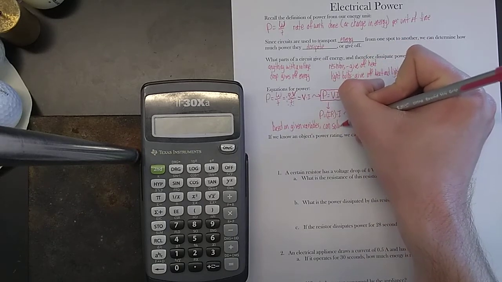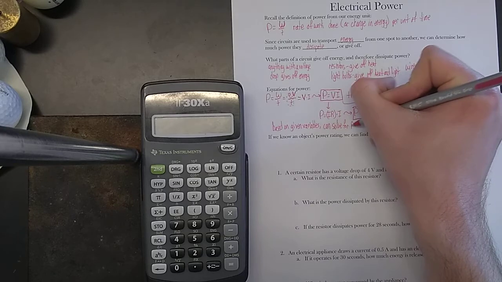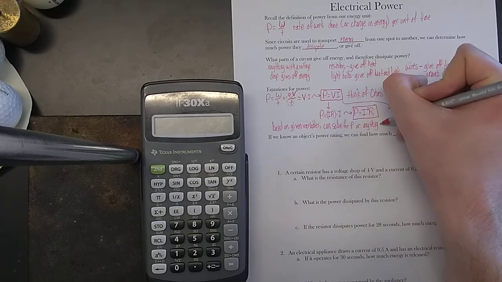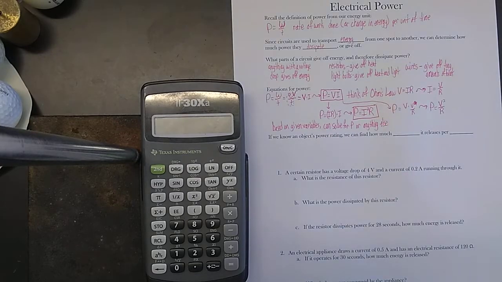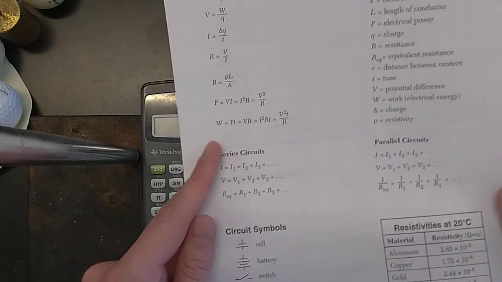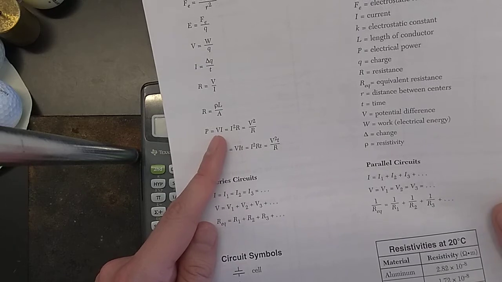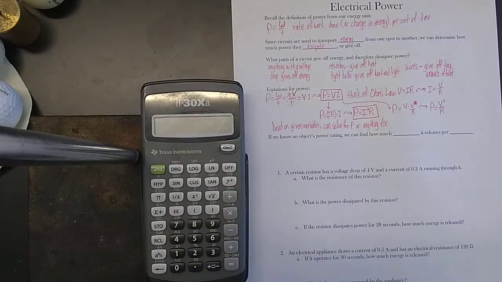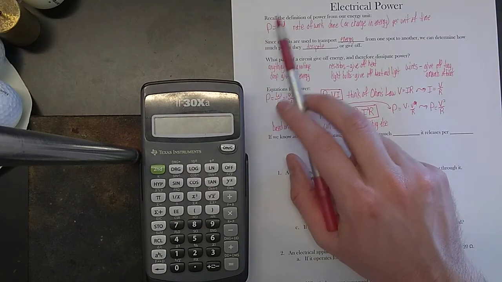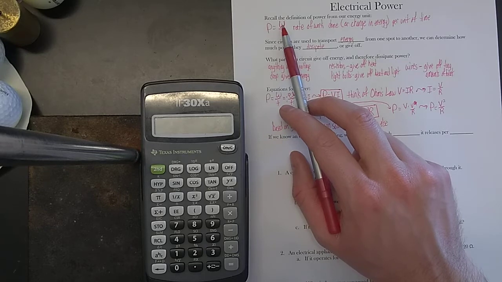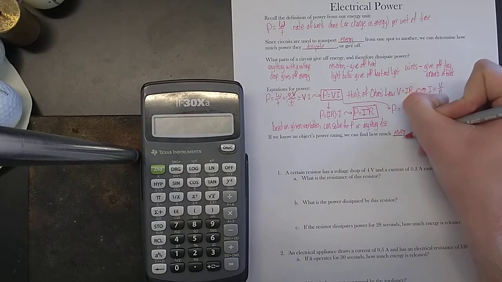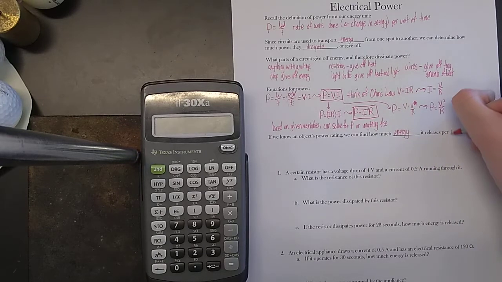Can solve for P or anything else. Okay, and all those power equations are located right here. Power equals V times I, voltage drop times current, I squared times R, or V squared over R. And if we know an object's power rating, notice that power is equal to work over time, amount of energy over time. We can figure out, if we know the power, how much energy is released per unit of time.